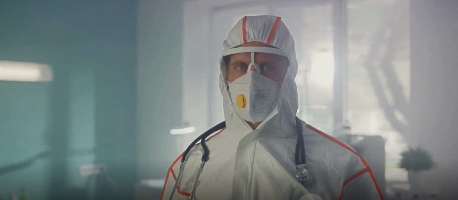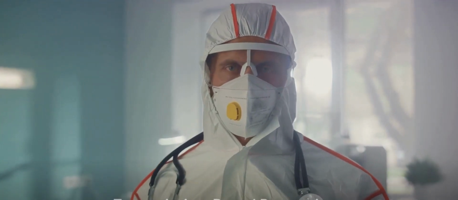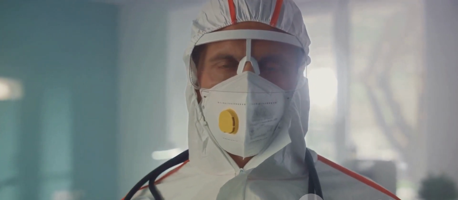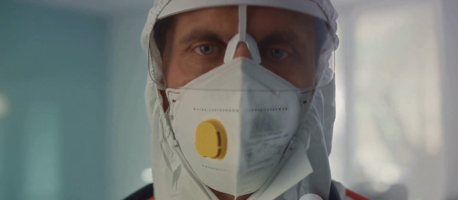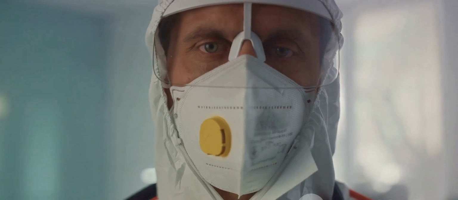For patients with known or suspected infections, transmission-based precautions come into play. This includes contact, droplet, and airborne precautions, each tailored to the mode of transmission of the infectious agent.